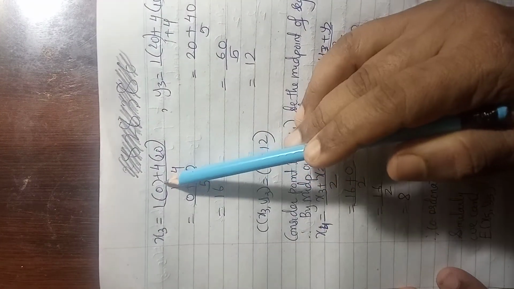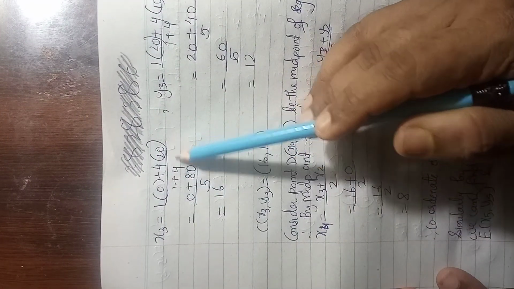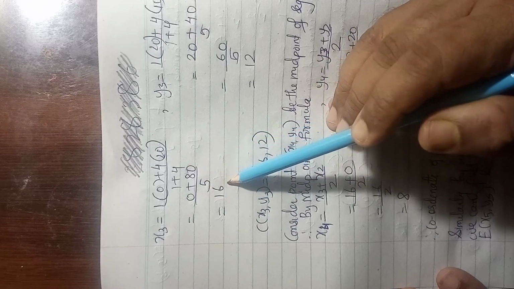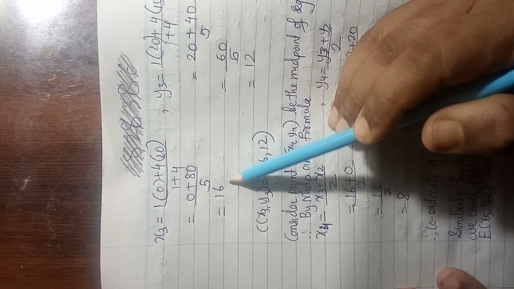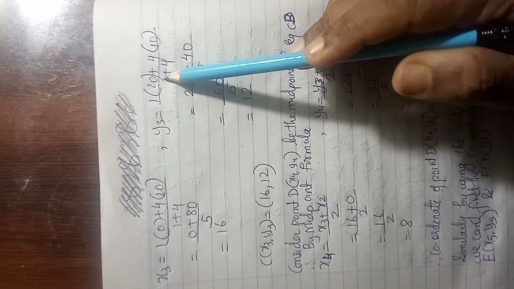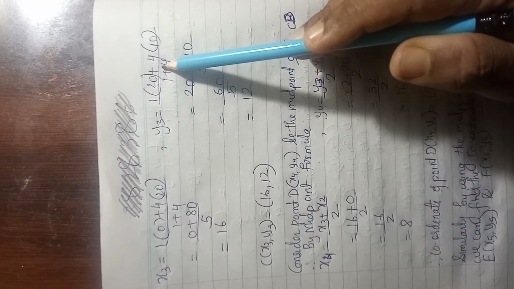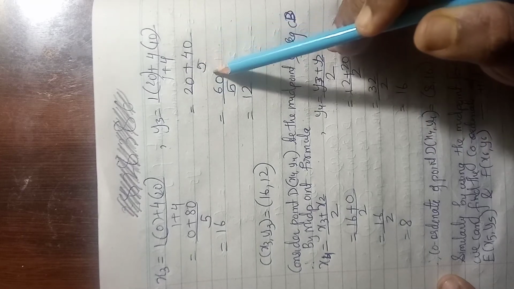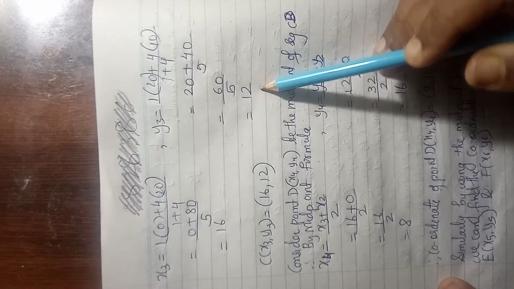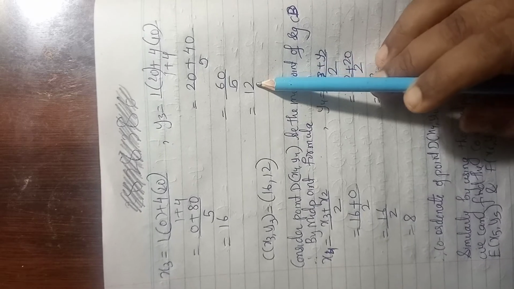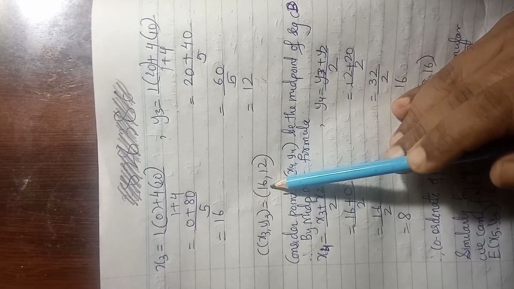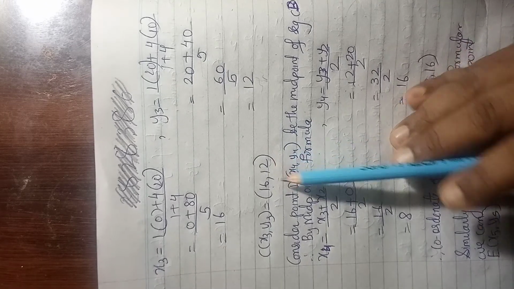So x3 is (1 × 0 + 4 × 20) upon (1 + 4), that is (0 + 80) upon 5. 80 upon 5 is 16. Similarly, y3 is (1 × 20 + 4 × 10) upon (1 + 4), that is (20 + 40) upon 5, 60 upon 5, which is nothing but 12. So in the ratio 1:4, the coordinates are (16, 12).